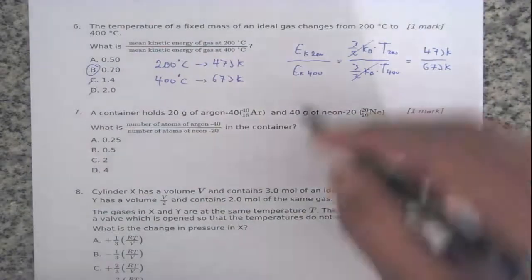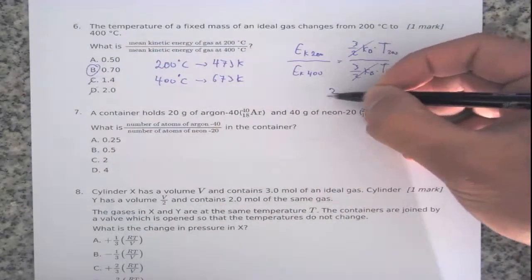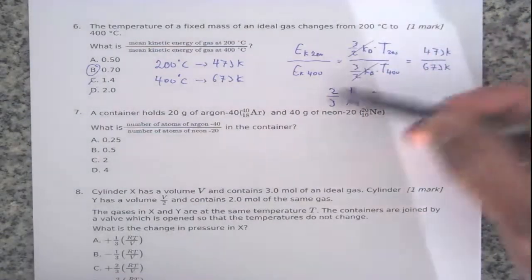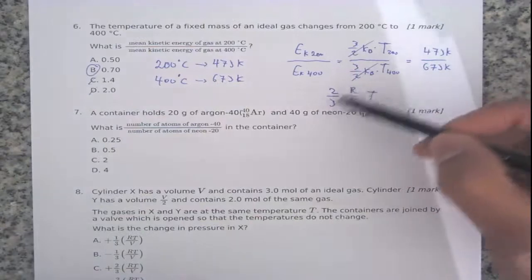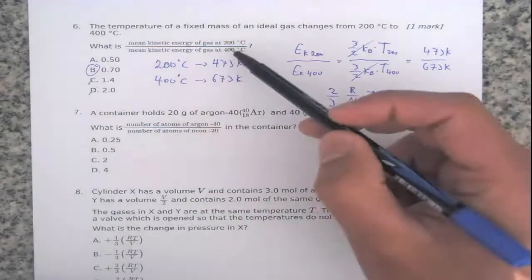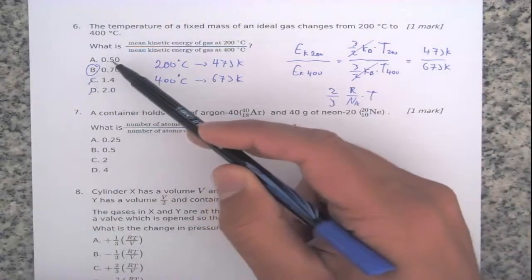You can also use the other formula here for the kinetic energy, that it's 2 over 3 times R over NA times the temperature, but it doesn't really matter. Whatever you use, they will cancel out the constant numbers. Be careful here, don't use the Celsius values, because you're going to find an answer of 0.5 and this is incorrect.